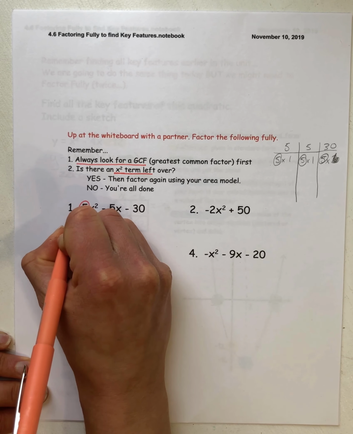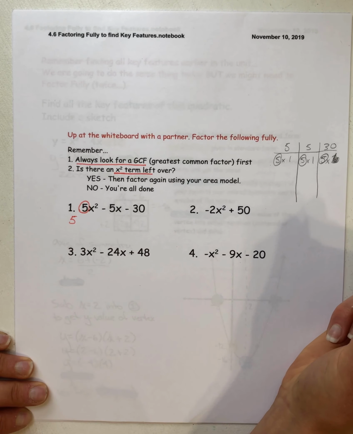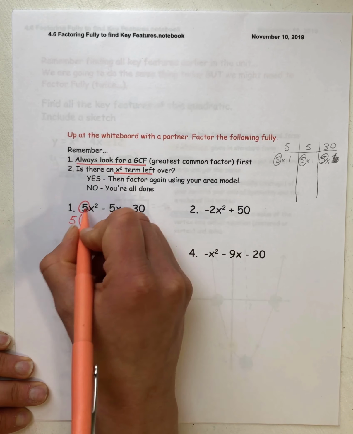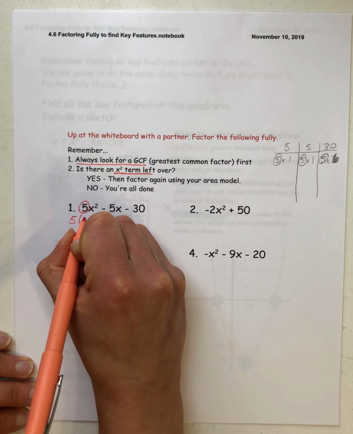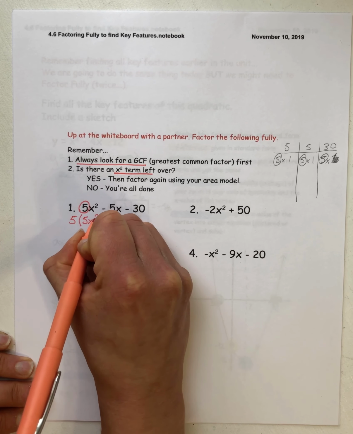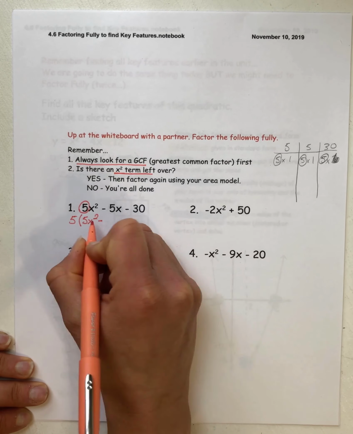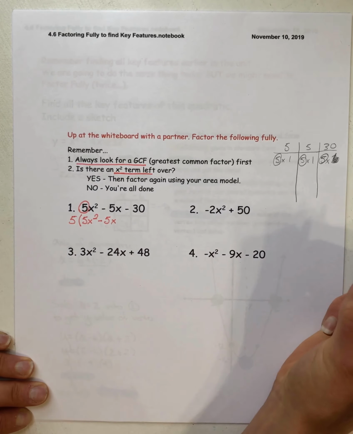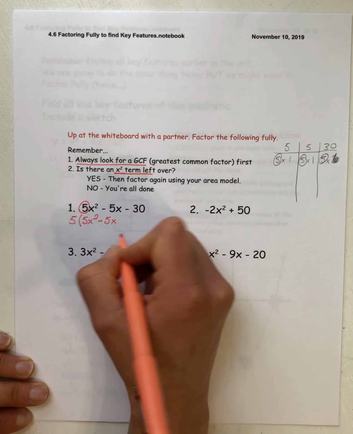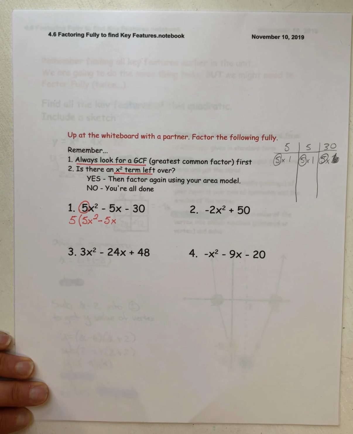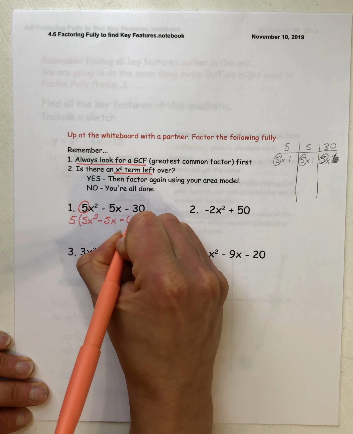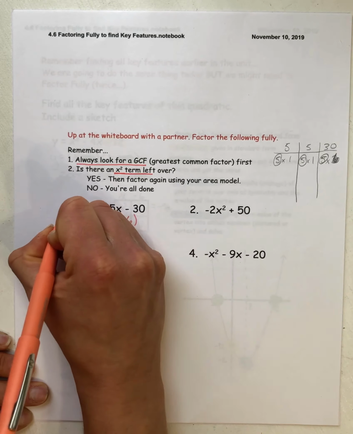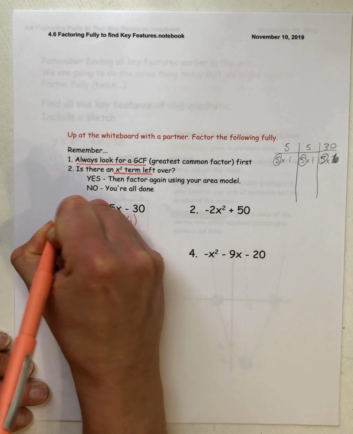So what we do is we bring the 5 out front and we put our leftovers inside the brackets. So 5 divided by 5 is 1, and there's still an x squared, minus 5 divided by 5, which is 1, and we still have an x. And 30 divided by 5 is 6, so negative 6. Perfect. So we've done step 1.